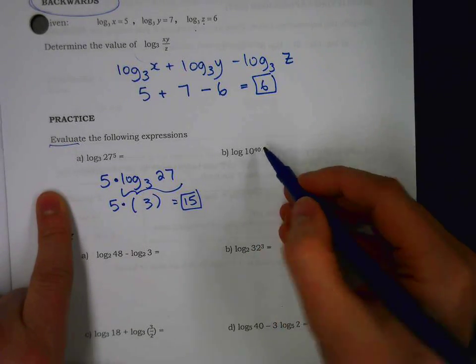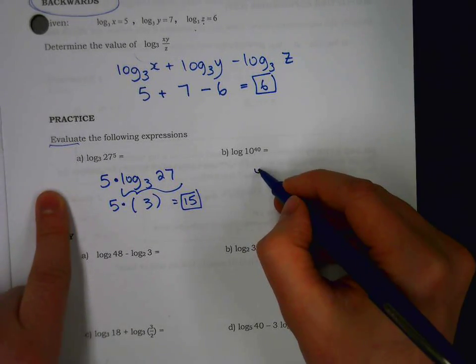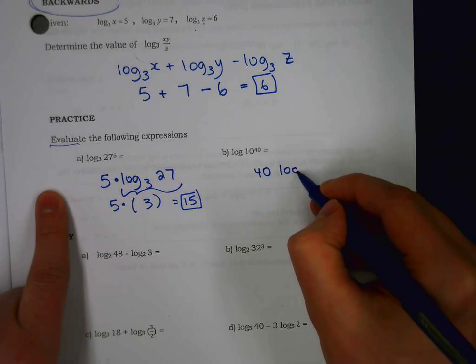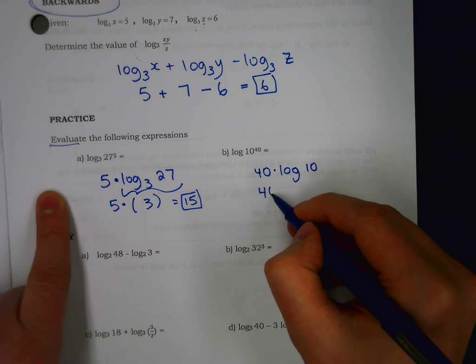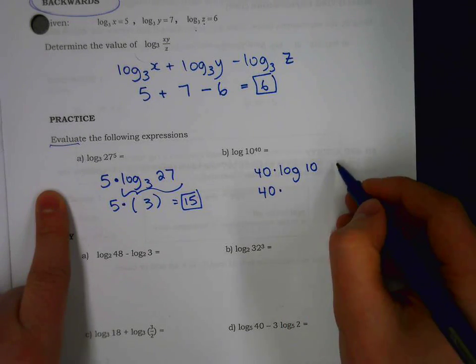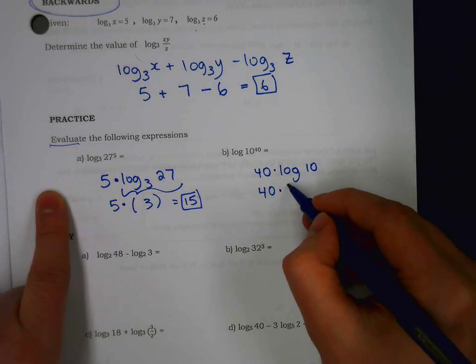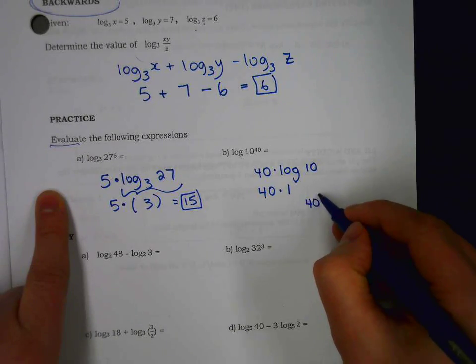Again, 10 to the 40, not so good at that, but I can bring that 40 down in front and say what is 40 times a log of 10. Again, doing your loop, you could say 10 to the what is 10, 10 to the 1 is 10, and 40 comes out.